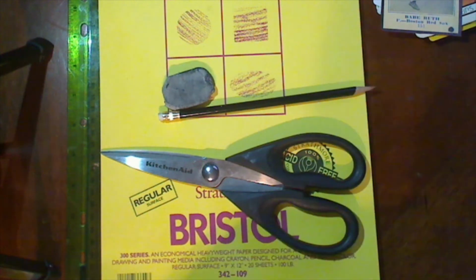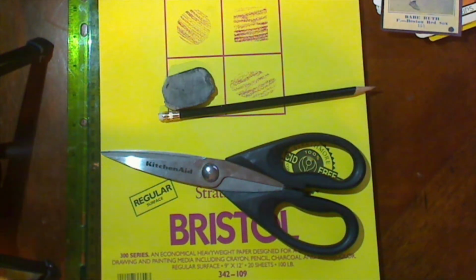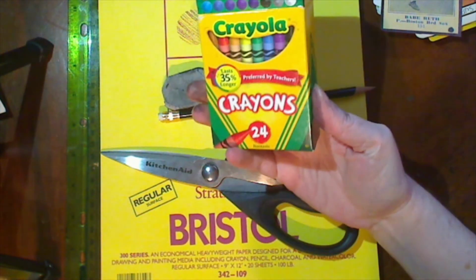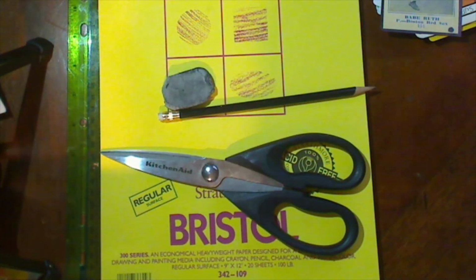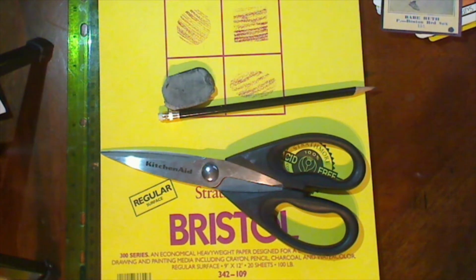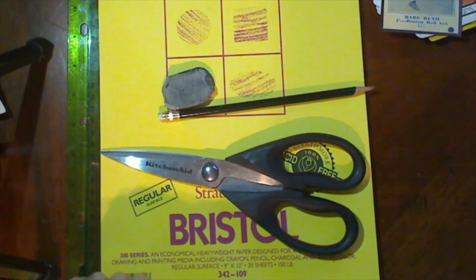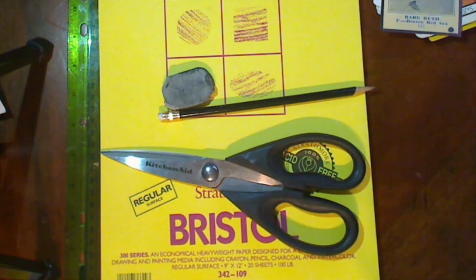And you can use crayons if you want. I've got some crayons under here somewhere. There we go. So you can do crayons for cards. You can do charcoal. You can do acrylic paints, whatever you want. So why don't you get your supplies together and then we will get started. Or you can just watch me if you want to and then get some ideas for yourself to work on at a later time.